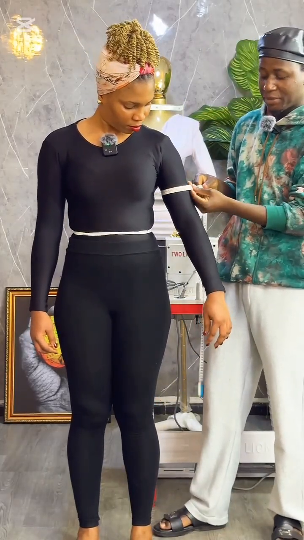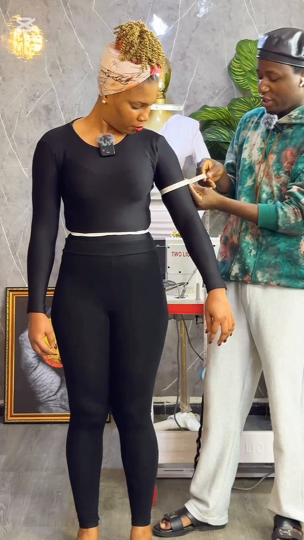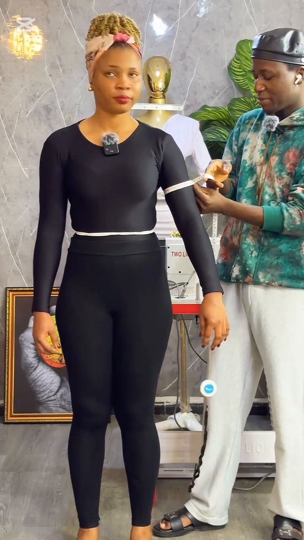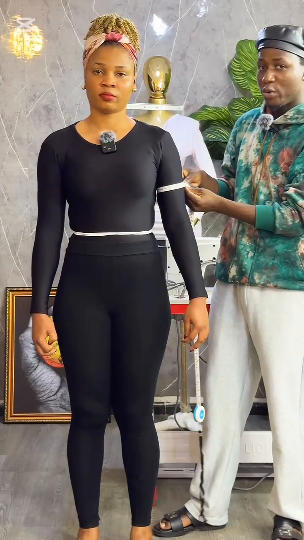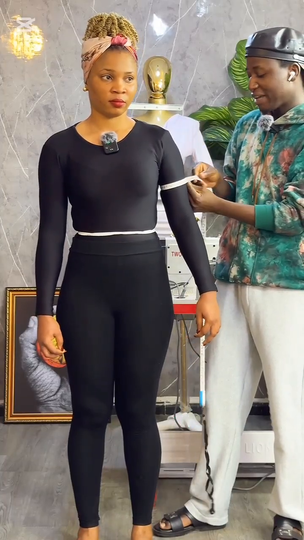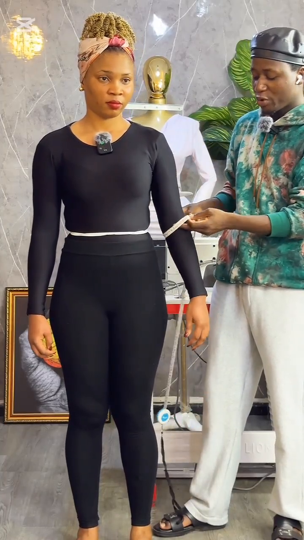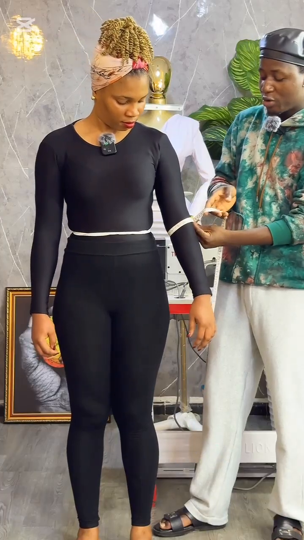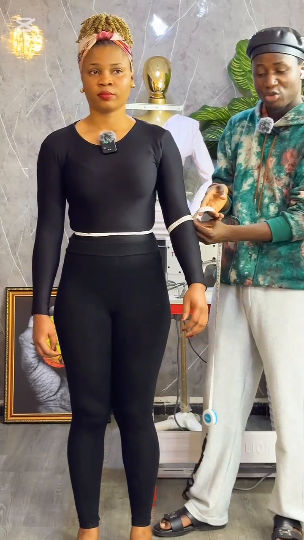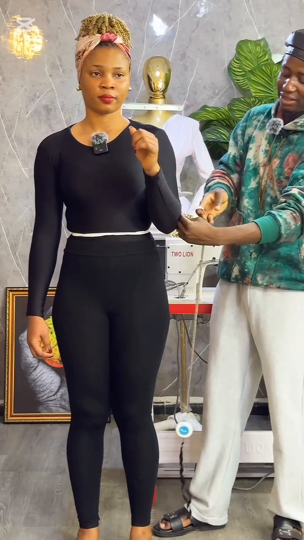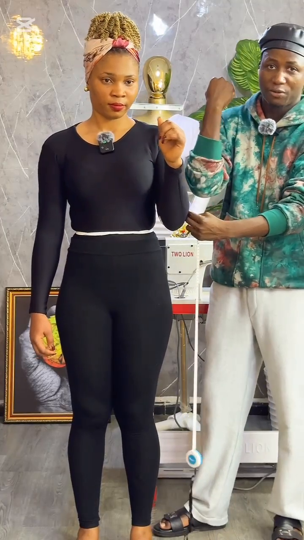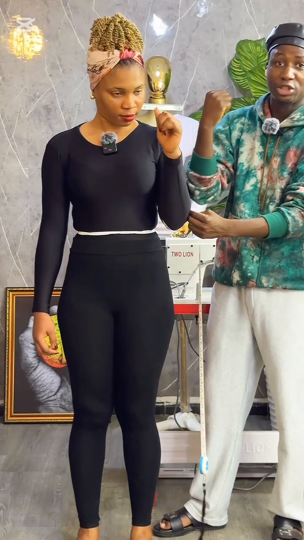Okay, then we have the bicep. This is the bicep, the middle part of this. So this is how to take your bicep. The bicep is 12 inches. Okay, the armhole is 18, while the bicep is 12 inches. Then we come to the elbow. You cannot just measure the elbow like this. You have to ask your client to fold her hands and take it like this, so that when they fold their hands, it will not disturb them.